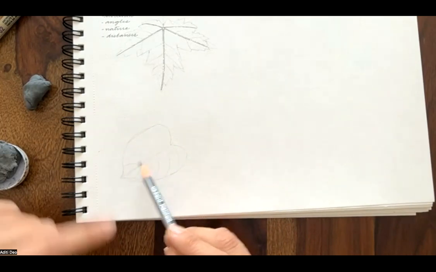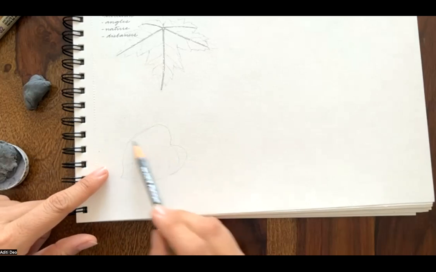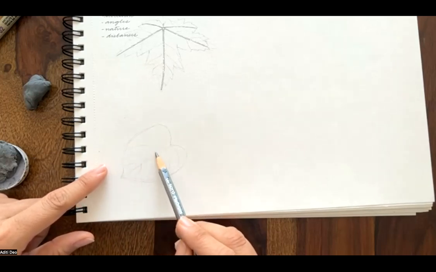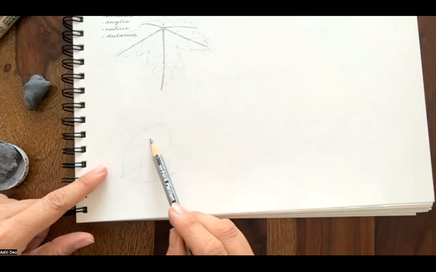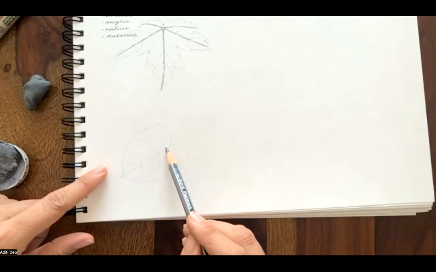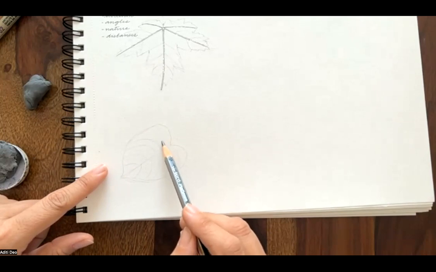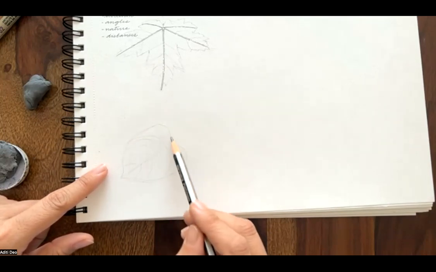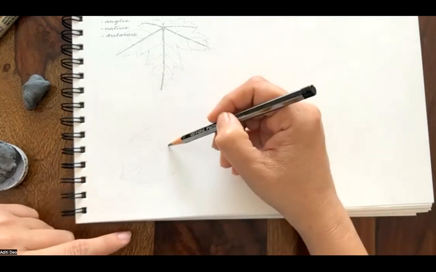Here also the angles do matter. So don't make all of them going straight or too curved. Look at each and every one of those veins to make sure that you're making the lines accurately. The line from the central vein goes outward, not up, outward, and then it goes down. So it looks like it's pretty round, but it does not go up.